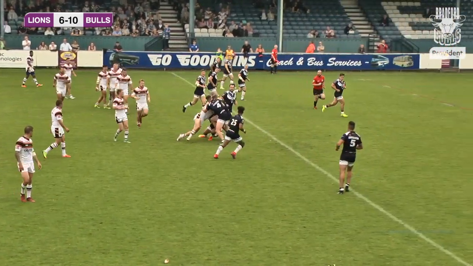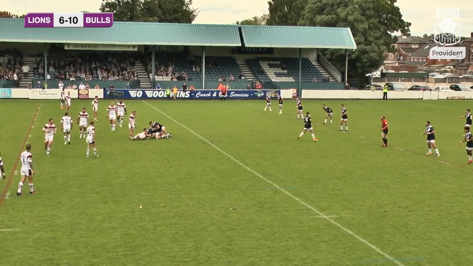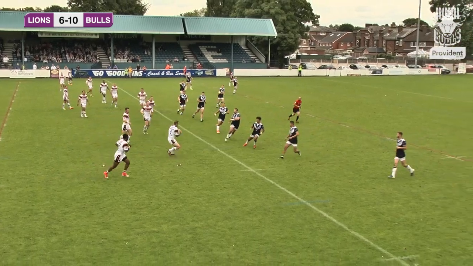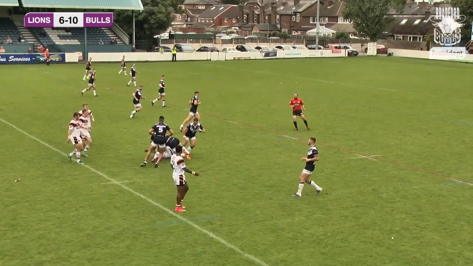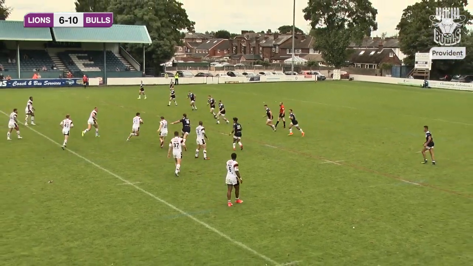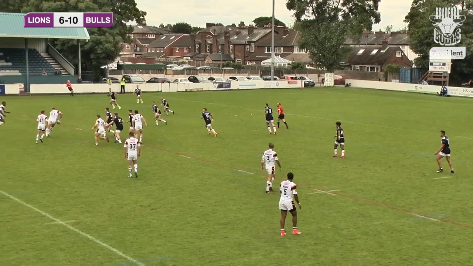Well, Scotty Moore put the ball in. The ball comes out through Sam Ellis. Sam Ellis will hit Brandon Wilkinson, on the park then for a run this afternoon off the sub bench. And Bradford now through Cameron Smith will look to go on the front foot and certainly try to get something from this set of 6.